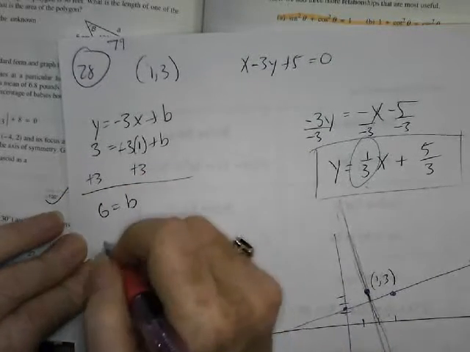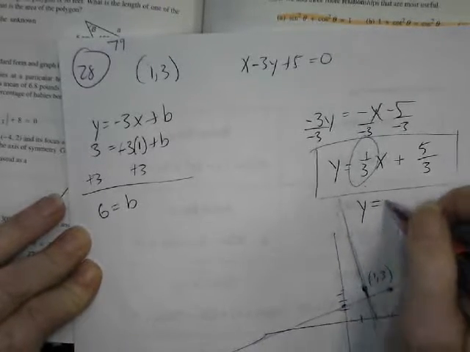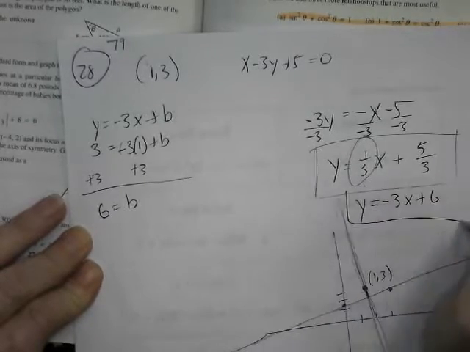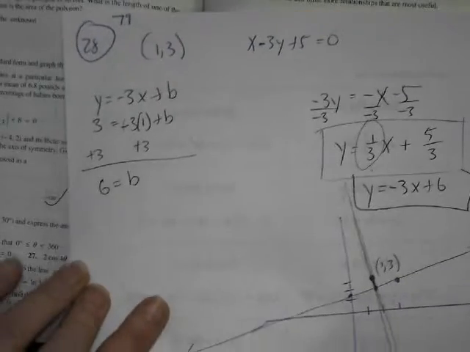Okay, so the black line is y equals -3x plus 6.